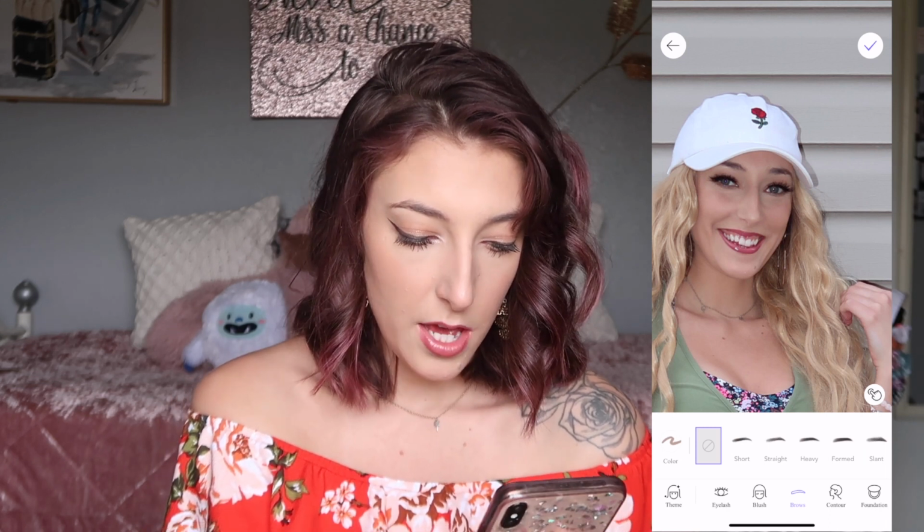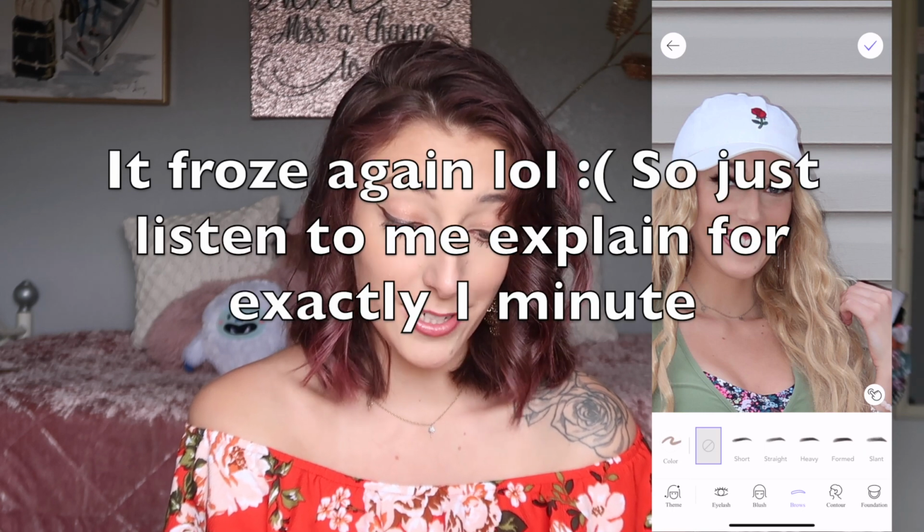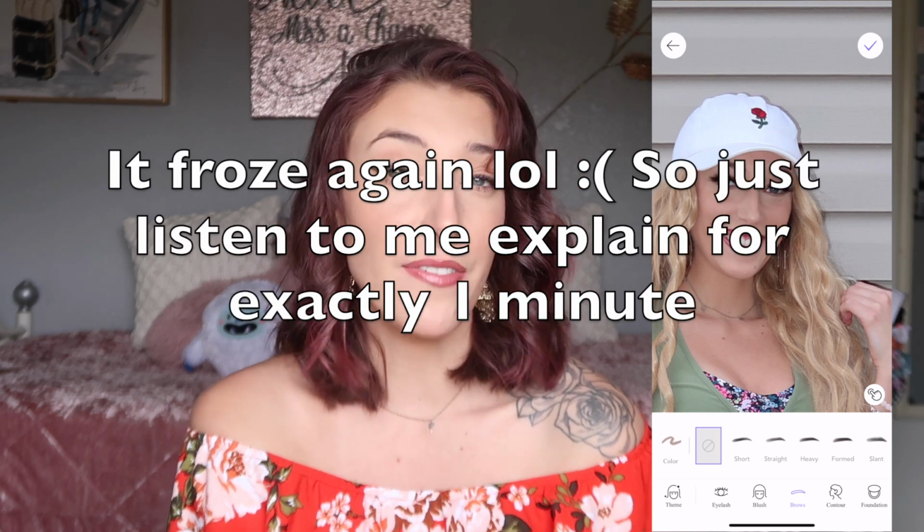Brows I usually do, but I'm not going to do it on this one because I don't think I need it. But there are different brows on here, but anyway, do brows. Contour I always just hit round, and it kind of brightens up your under eye. And then foundation I always do every single time. If I don't do any of the rest, I still do the foundation.